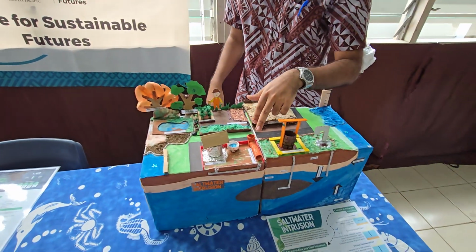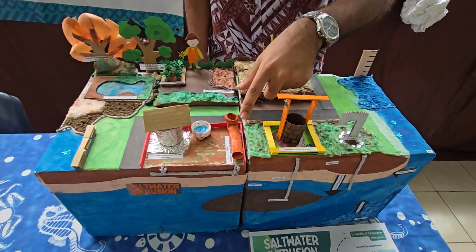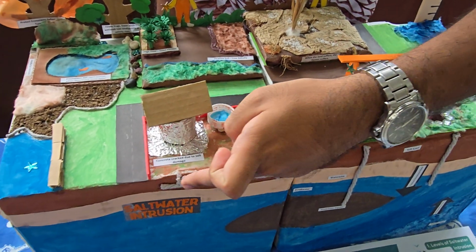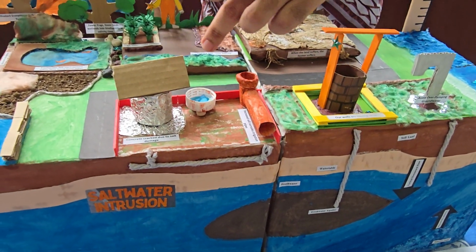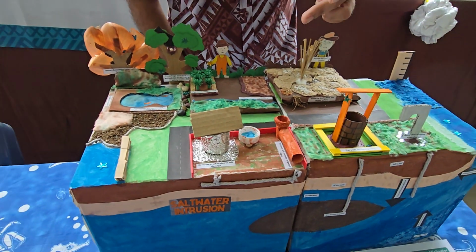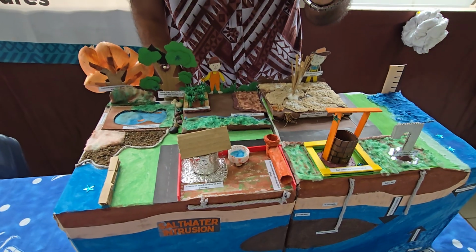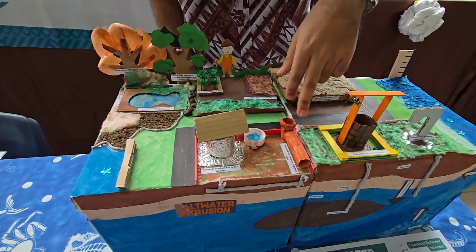Moving on to the infrastructure. This is where we talk about the pipes. We have the pipe systems all arranged under the soil. This also goes to the house. If there is saltwater intrusion, the salt can get deposited in the pipes and it will result in rusting and later it will also leak.